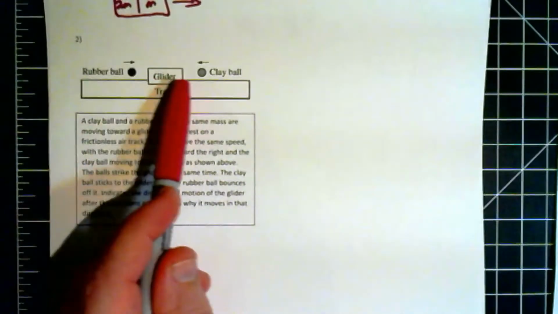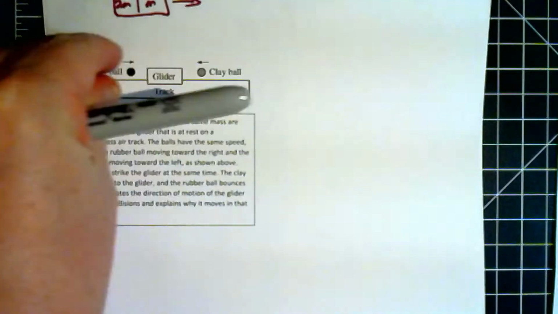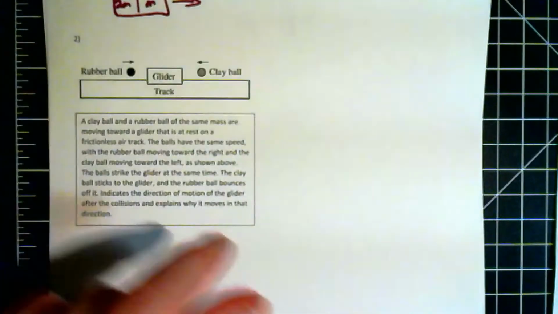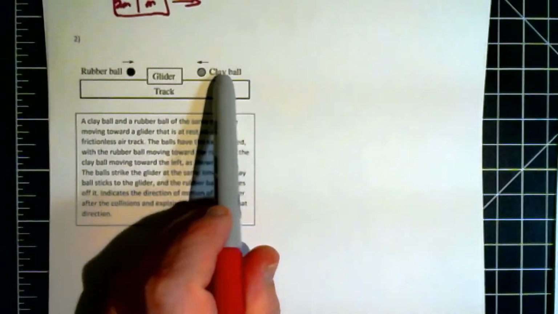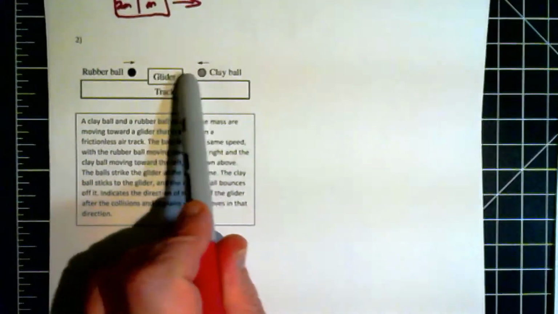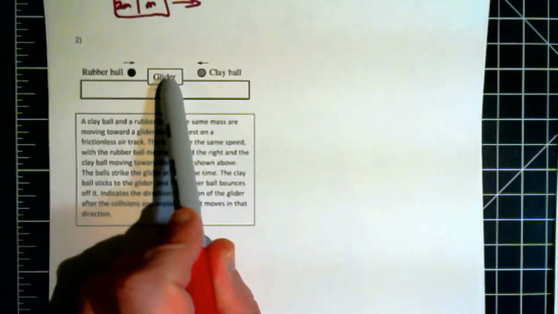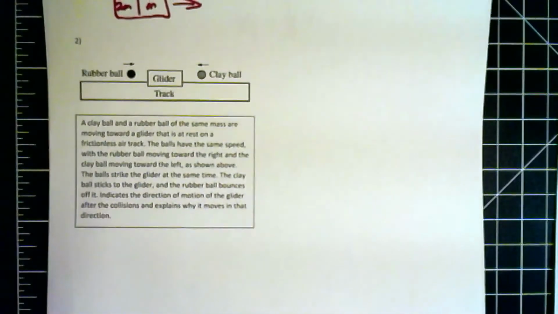You've got two objects hitting this little glider. A glider is basically like a frictionless track that rides on air. It's almost like the air hockey tables you see at the Main Event or whatever. But this is just like a lab cart track that floats on air back and forth. So there's absolutely no friction. This clay ball, clay means it's going to be inelastic and it's probably going to stick to the glider. The rubber ball is going to bounce.